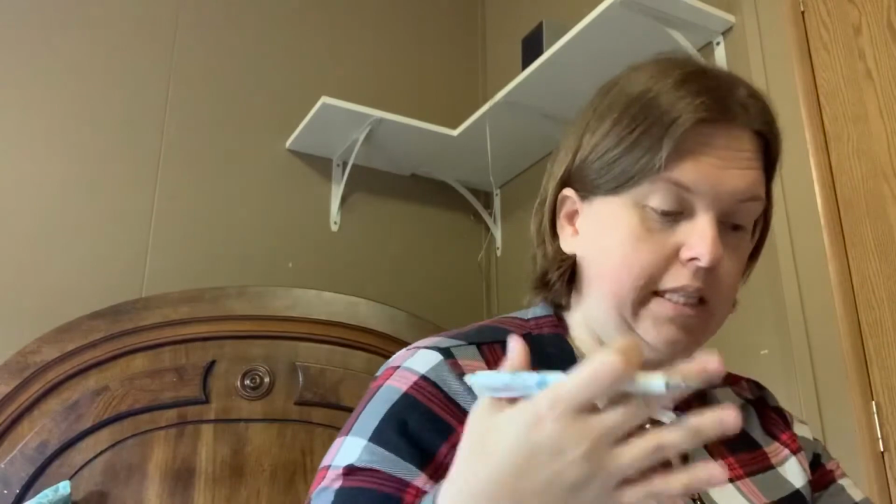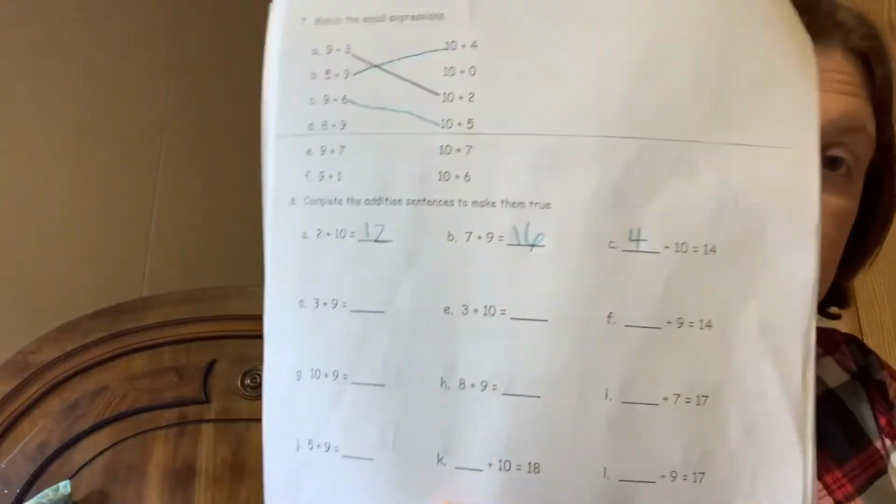You're going to complete the addition sentence to make them true. So you're just going to complete the addition sentence. So 2 plus 10 is 12. 7 plus 9, I borrow 1 from the 7 to make 9 a 10, and I've got 10 plus 6 is 16. What do I add to 10 to get to 14? 4. And you're just going to keep going to solve all the rest of those problems.